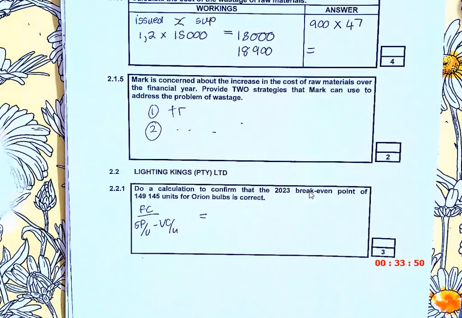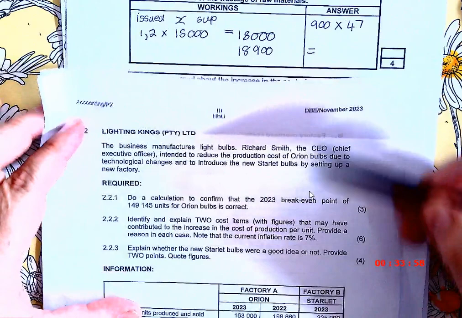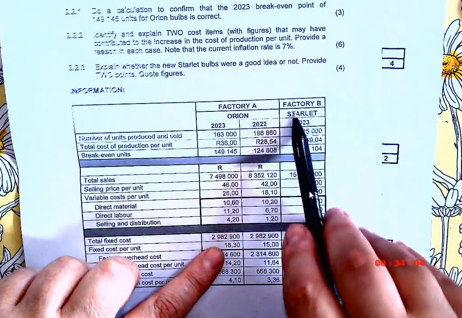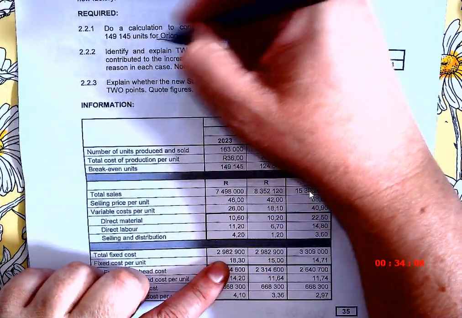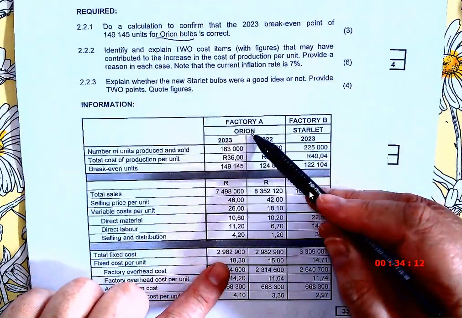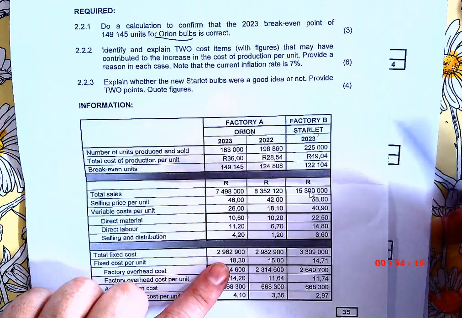So they tell me here, the business manufactures light bulbs, blah, blah, blah. So let's see, what's my fixed cost? What are we working with? Orion bulbs. So here's Orion. We're not going to use Starlit. We're going to use Orion.